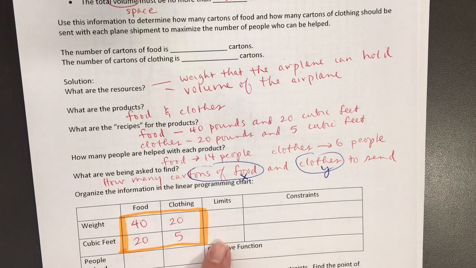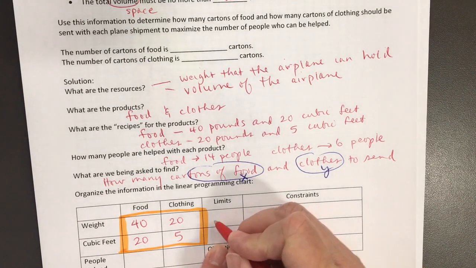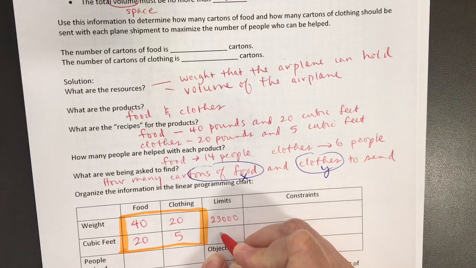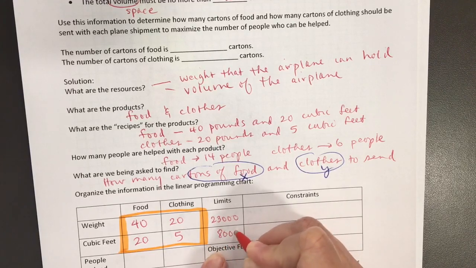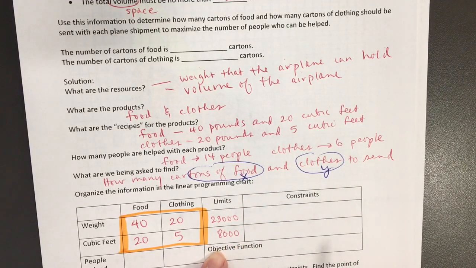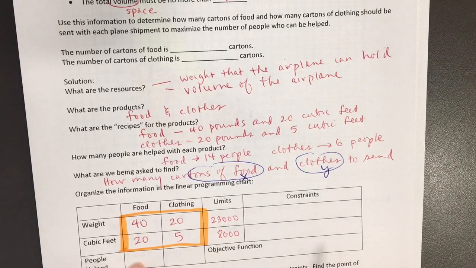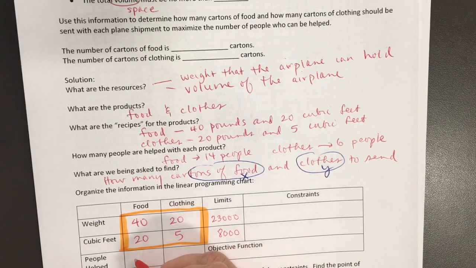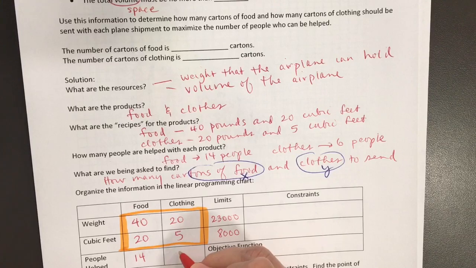There are some limits on the airplane. The weight limit is 23,000 pounds and the volume limit is 8,000 cubic feet. I'll fill in the people helped next. So the food helps 14 people and the clothing helps 6 people.